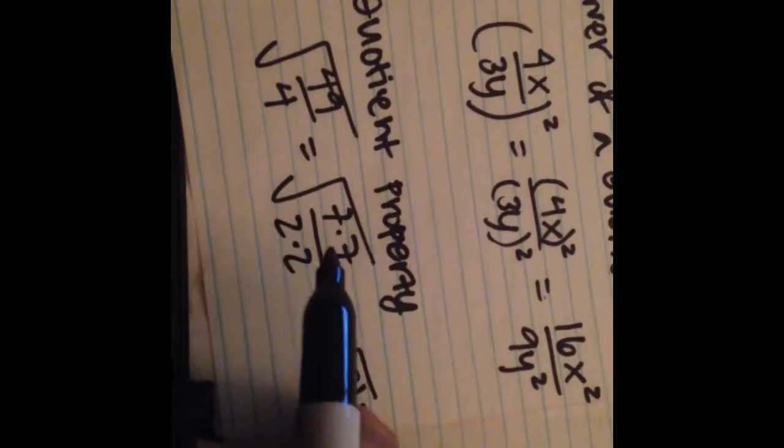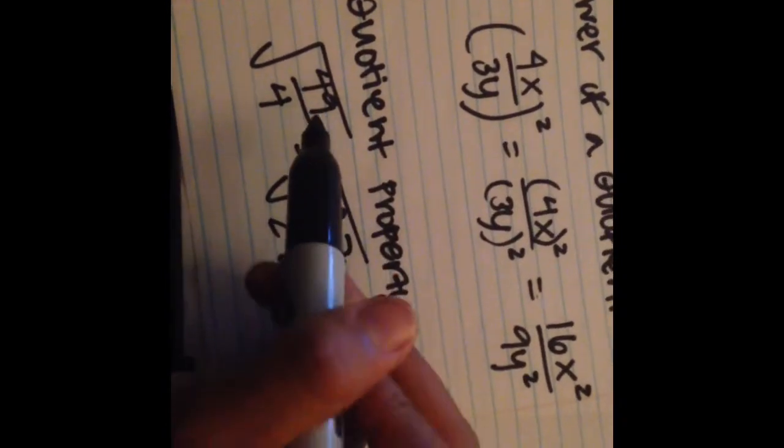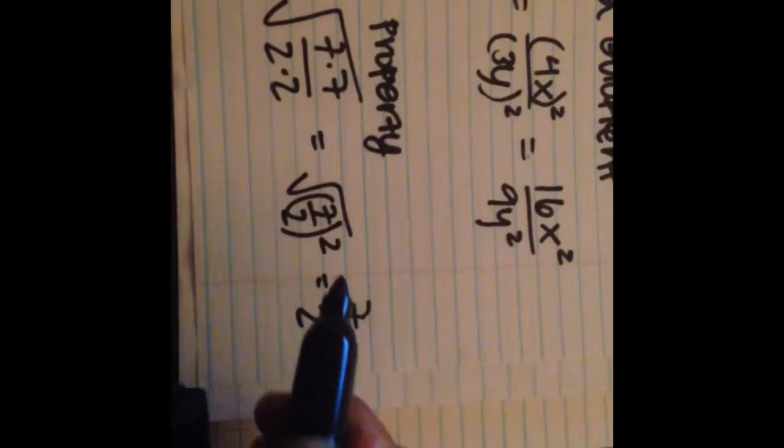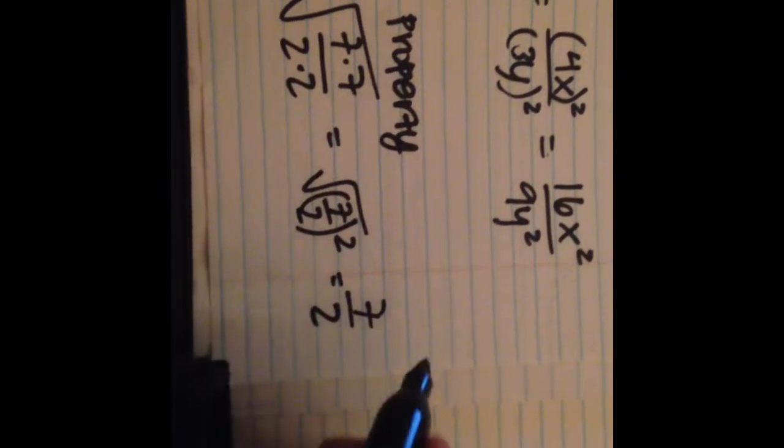And quotient property is the square root of 49 over 4. Say you have a square root of these two numbers divided by each other. All you do is take the square root of both numbers separately. So 49, what would you get? 7 times 7. And then for 4, you do 2 times 2, right? Because 7 times 7 is 49 and 2 times 2 is 4. And then you get 7 over 2.